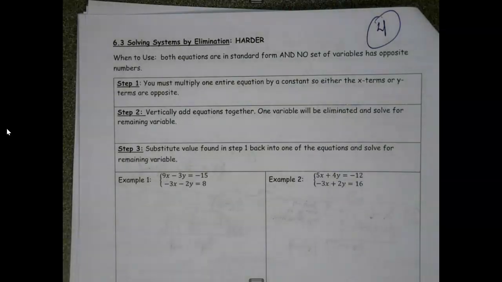Yesterday we did the easy ones. Notice it's not hardest or hard, just harder, a little harder. And so here's what's going to be different from yesterday. Yesterday, it was nice. We just added down and one of the variables went away right away. That's cool. But that's not always going to happen.